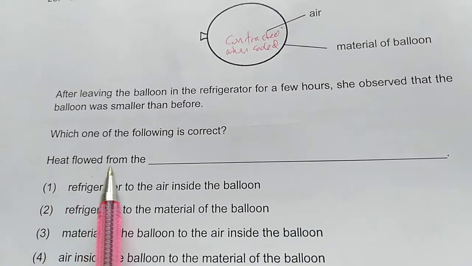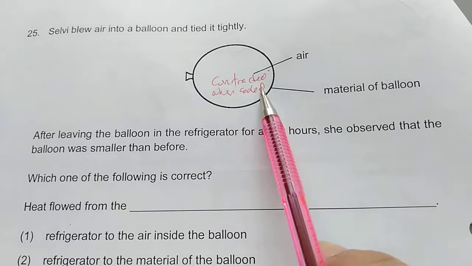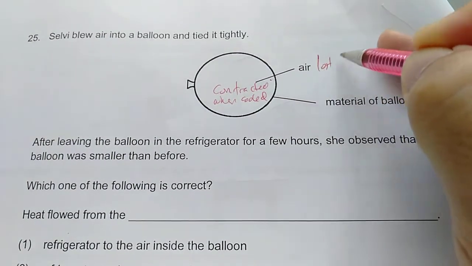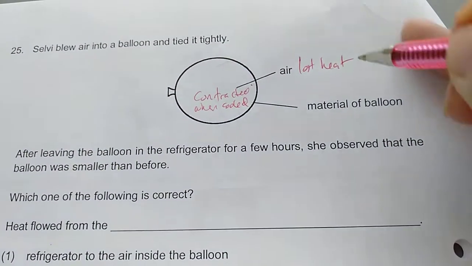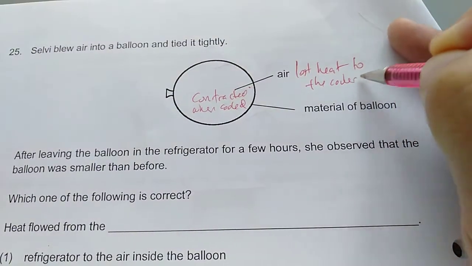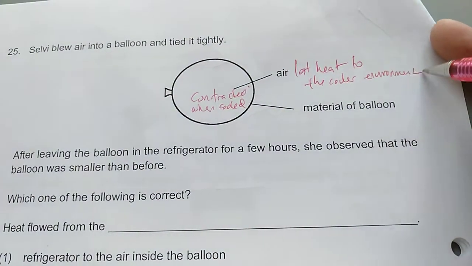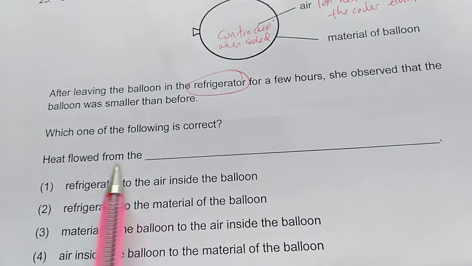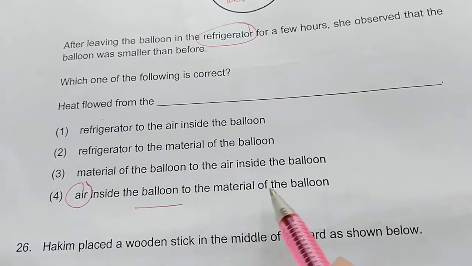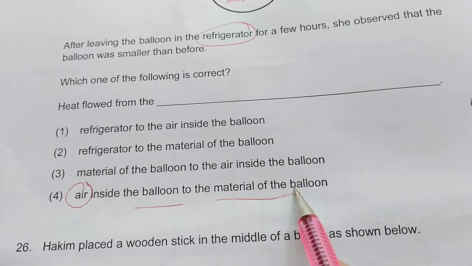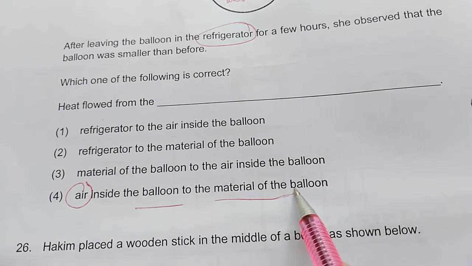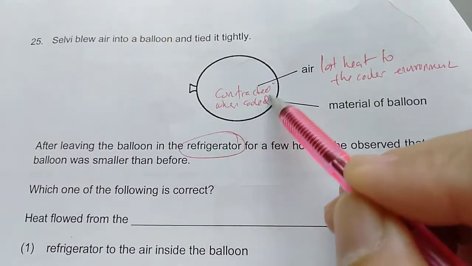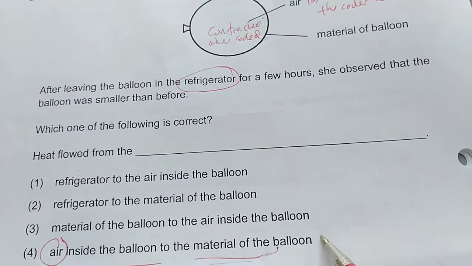Okay, let's come back to this. So, heat flow. For it to contract when cooled, it means that it must have lost heat. Air must have lost heat. If air lost heat, where did it lose it to? Lost it to the cooler environment. And where is the cooler environment? That's in the refrigerator. So heat must have flowed from the air in the balloon to the material of the balloon. This part is kind of weird, but this one is true. Because which part got cooled down first? The material cooled first. So this is the most likely answer.